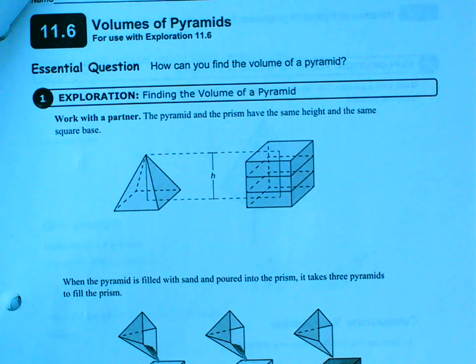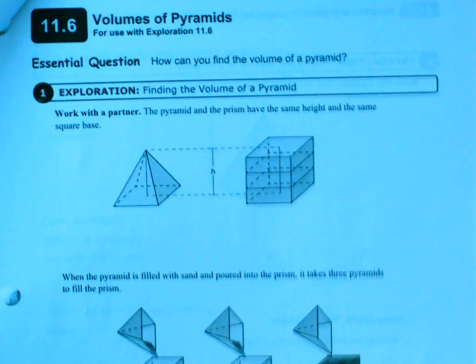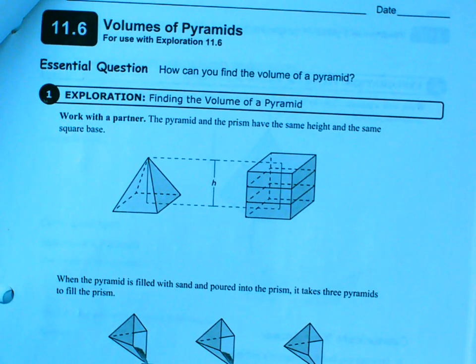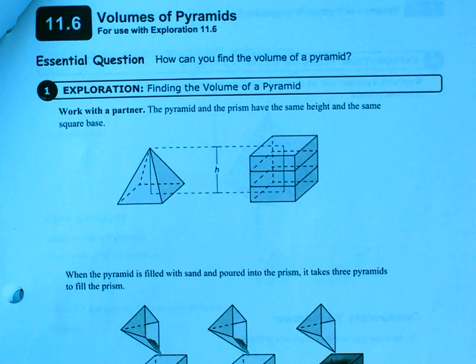Hi, this is the lesson for 11.6, volumes of pyramids. Now, in the description, I'm going to add a link to a very neat video that shows you how to derive the equation for the volume of a pyramid. But what I'm going to show you right now is an illustration, an exploration of how this equation got developed.